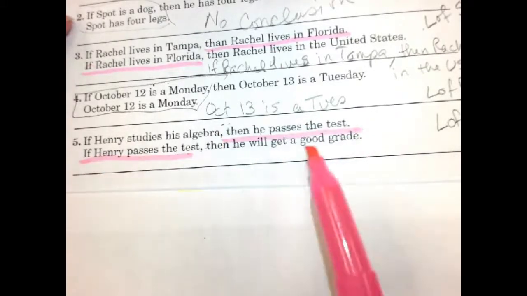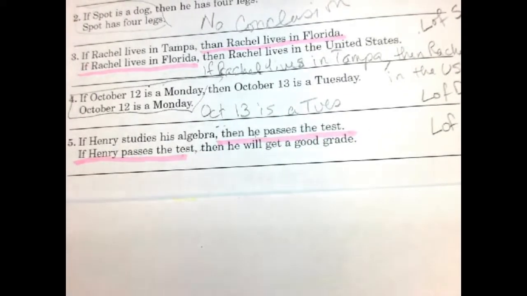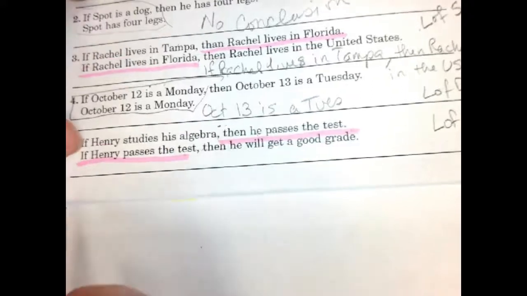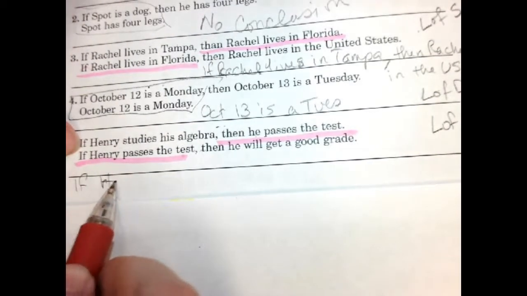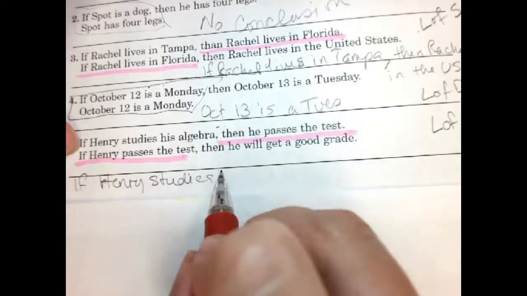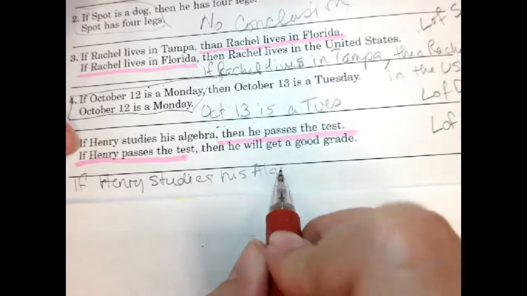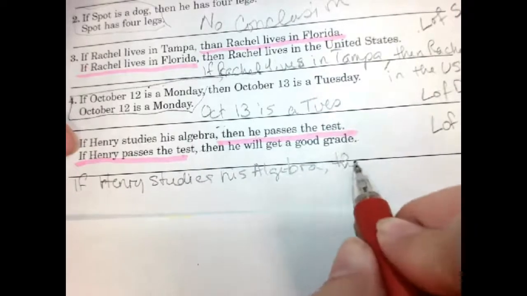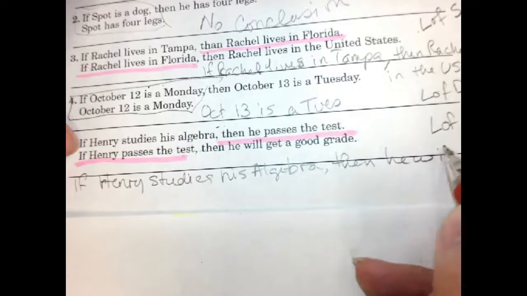Yep, passes the test, passes the test. So I take the first part of the first one, if Henry studies his algebra, and then I put it with the second part of this. Then he will get a good grade.